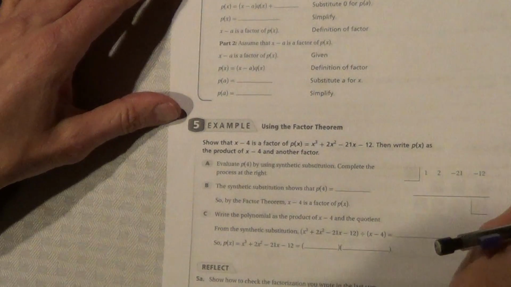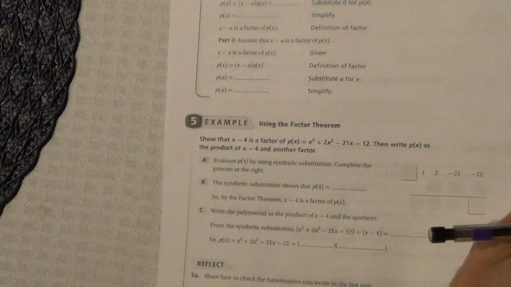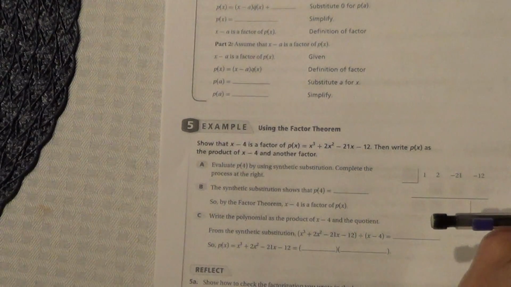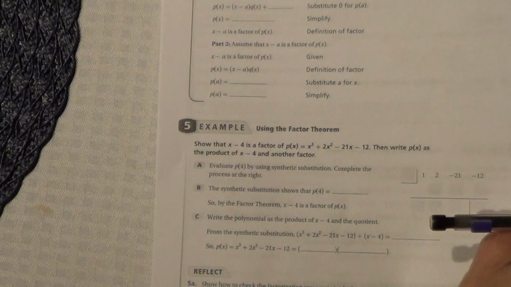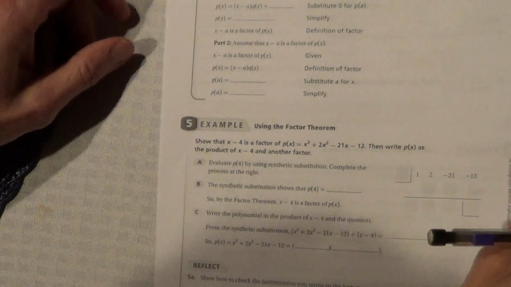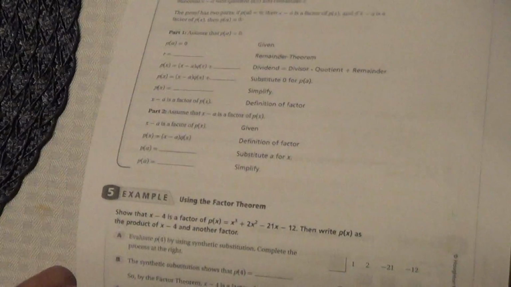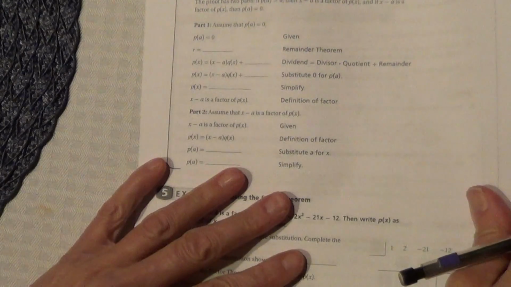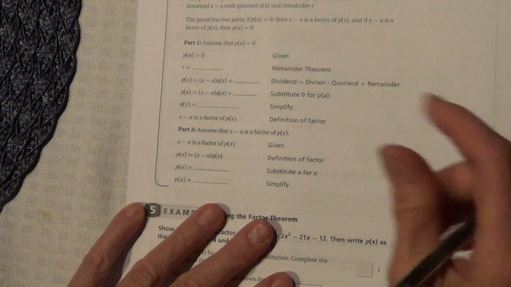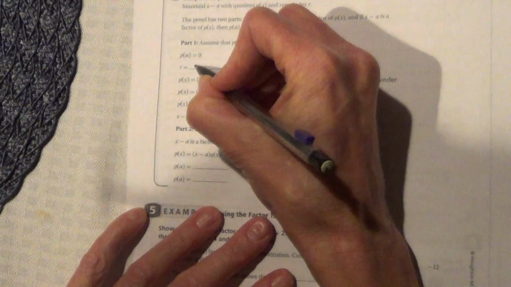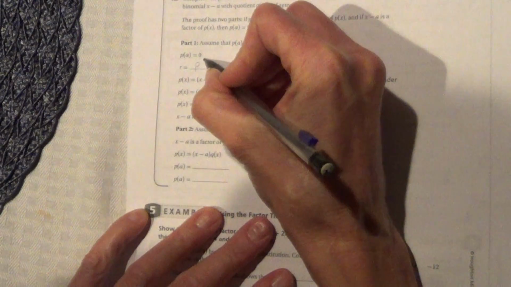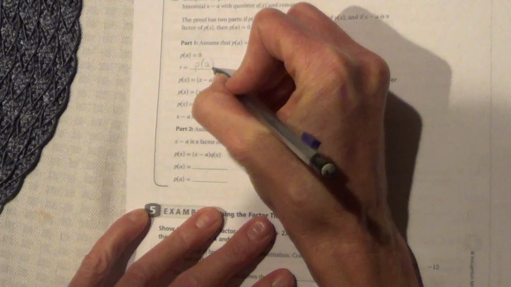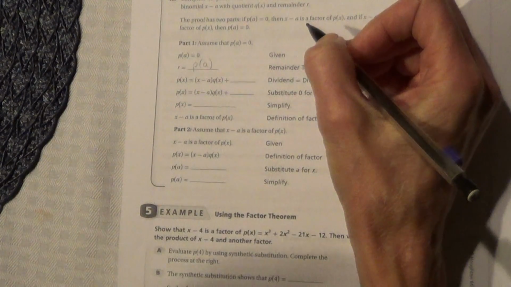Okay, so now what we want to do is complete the proof of the factor theorem. And again, these are from geometry. Hopefully you got pretty good at proofs in there. So we're trying to say that the remainder, well, we know that it is the answer to P of a.